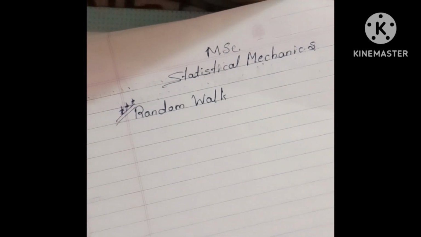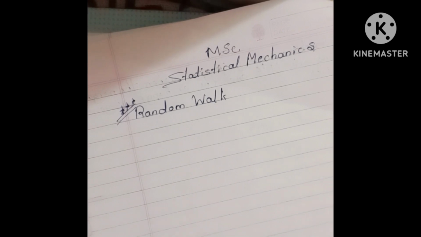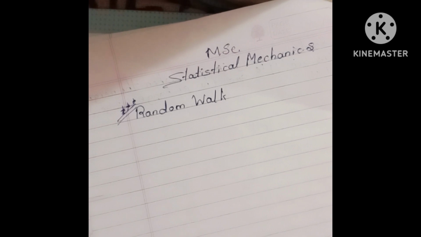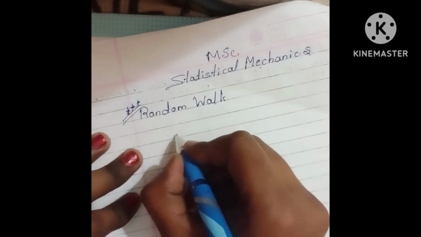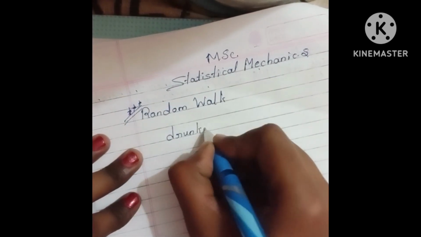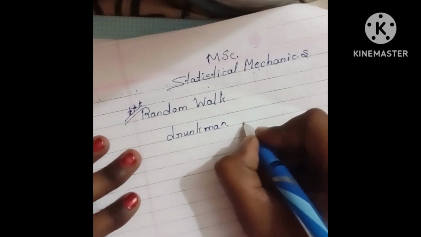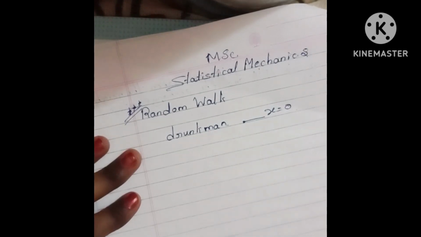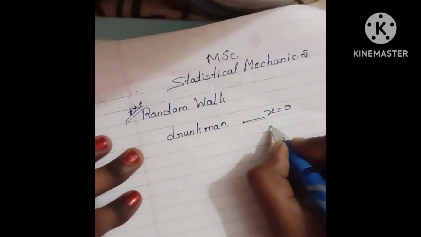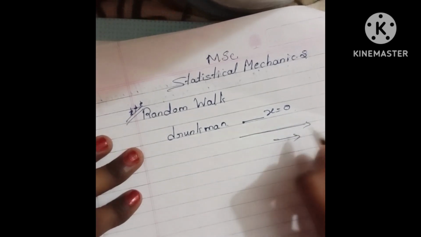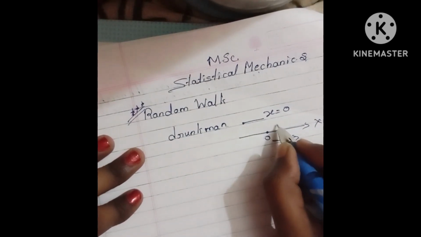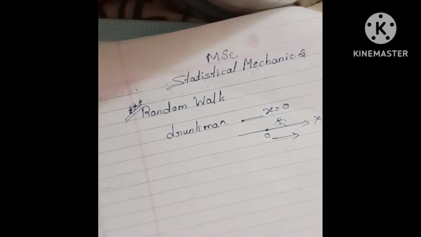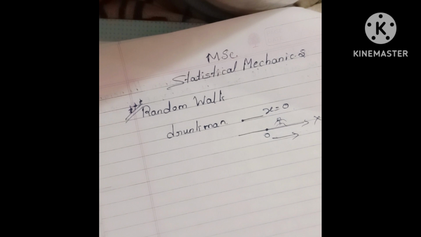So in the beginning, we have to assume, for example, that there is a drunk man who is initially at x equals 0 and can move along the x-axis. So let us consider a drunk man who is initially at the x equals 0 point and can move along the x direction. Okay, so he is at this point x equals 0 and he is moving in this direction. Moving further, he makes n steps.